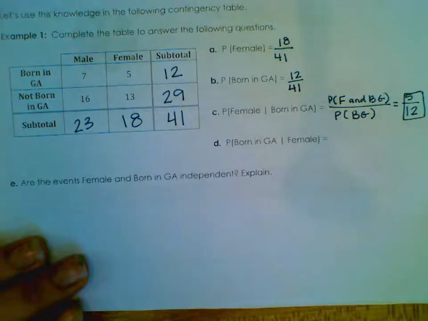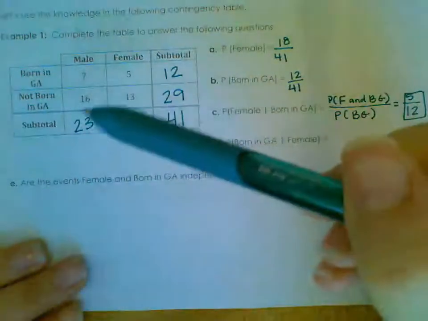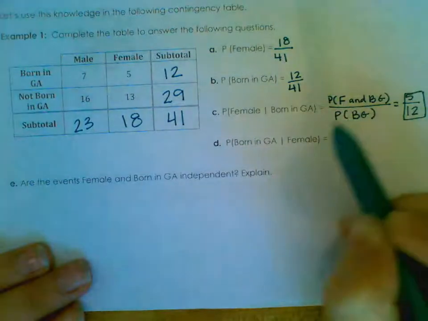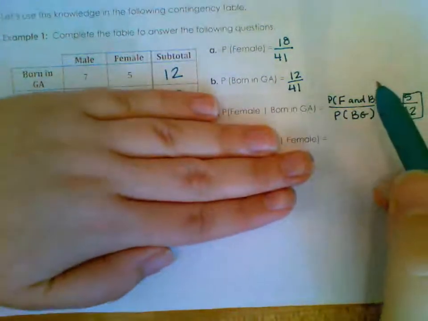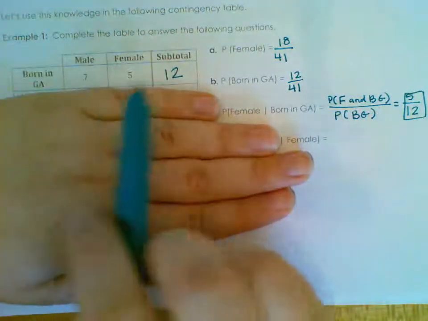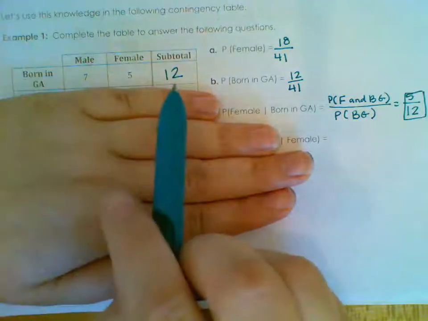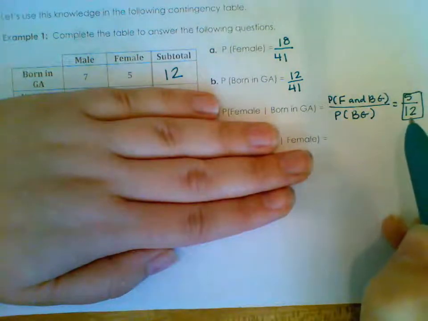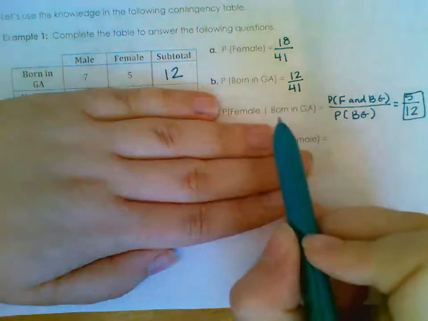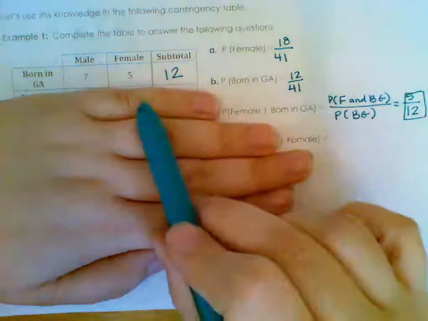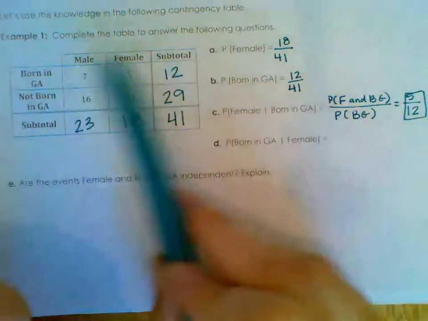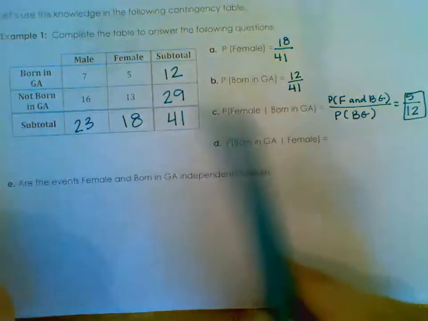Now remember, the other way to do this is, since we have a contingency table, we can actually do a shortcut. Our denominator is now just the people born in Georgia. So I can exclude everybody else, and I'm only looking at what is given. I'm given born in Georgia, so I'm only looking at the people born in Georgia. So that means that my denominator is going to be 12. Out of those 12 people born in Georgia, I want to know how many are female. There are 5 that are female, so that's my numerator. So you can do it by using the formula, or you can do it by just thinking about what this means and using the contingency table.